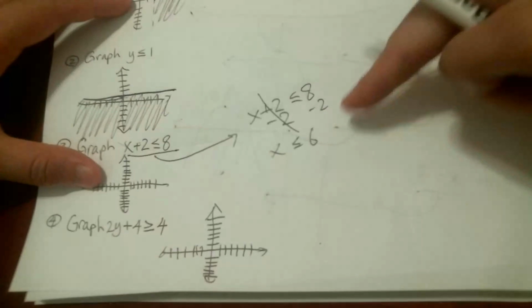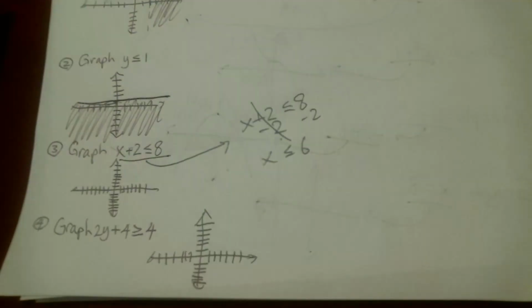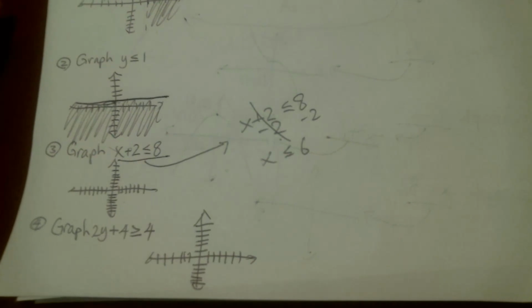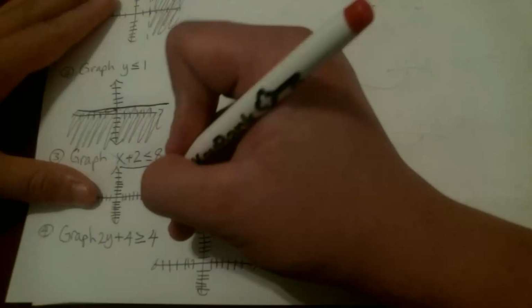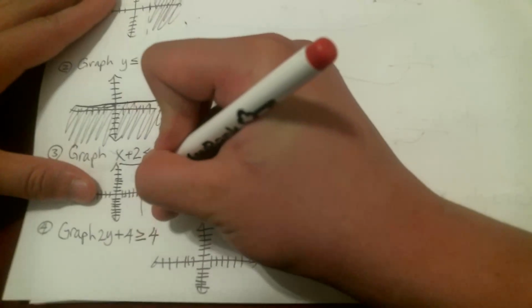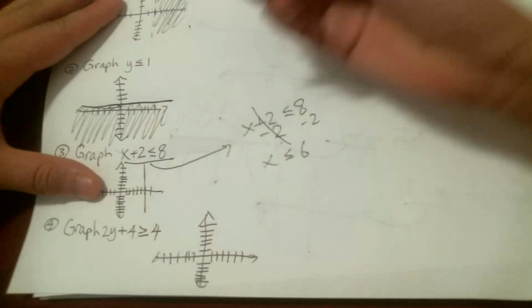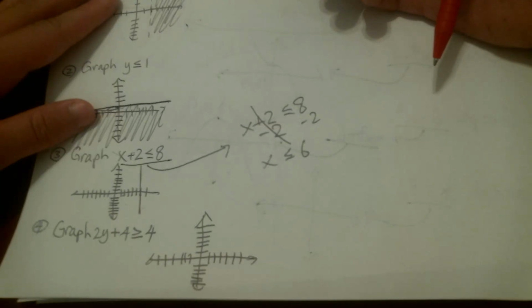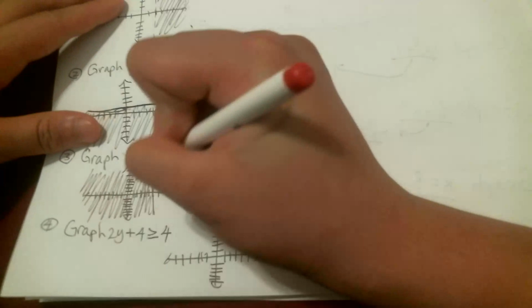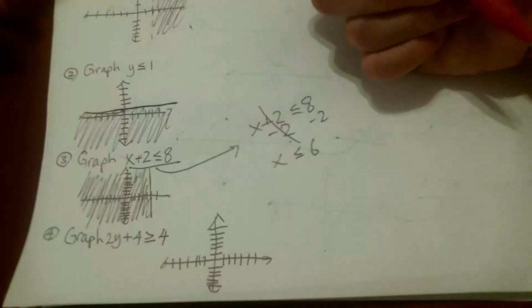This one is a filled in line, since it does include x equals 6, since it is less than or equal to. So we would make it like this, and then fill in all of the values that are less than 6 for x. So then we would fill like this. Alright, and then this will be our graph.